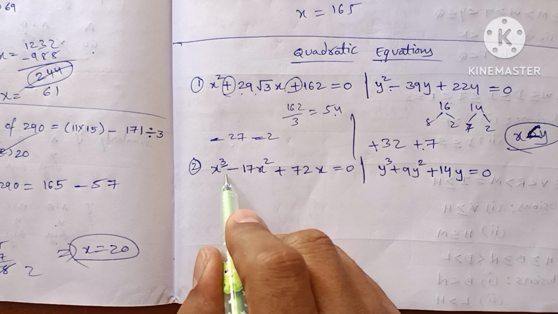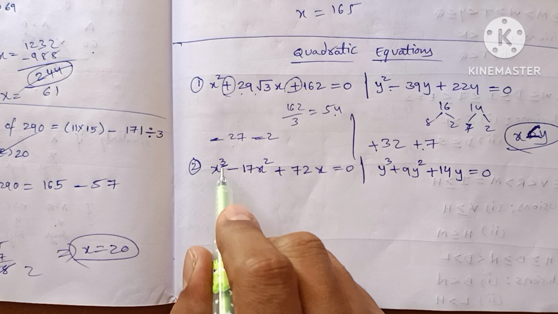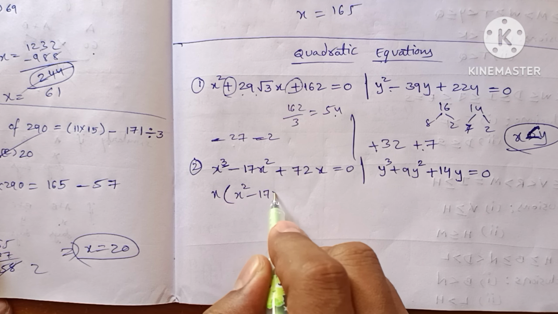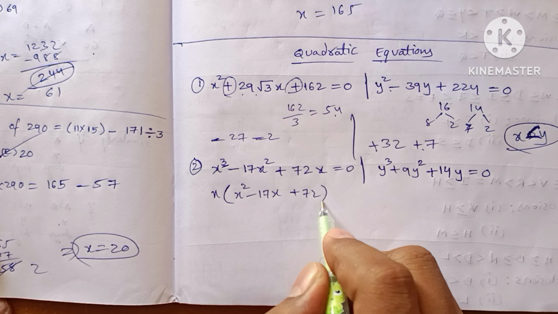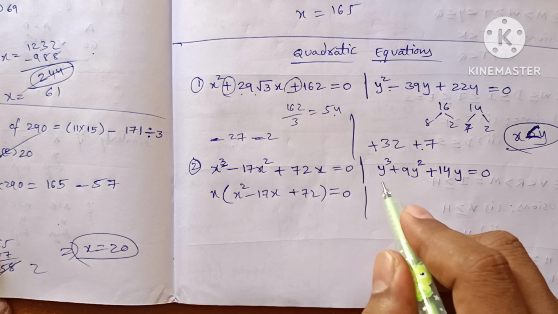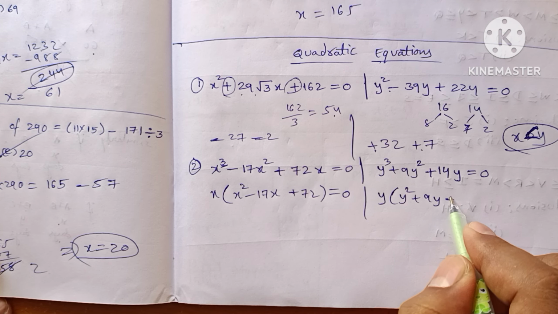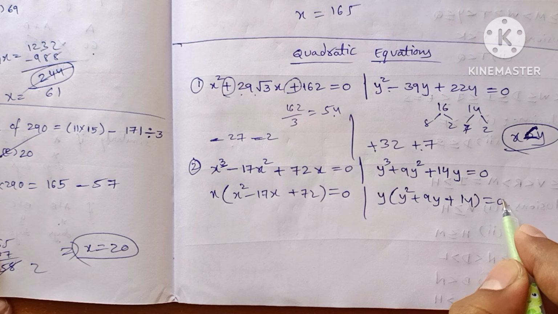Here also, wait a second. It is cube, so let's take x common. x square minus 17x plus 72 equals 0. Here take y as common. y square plus 9y plus 14 equals 0.